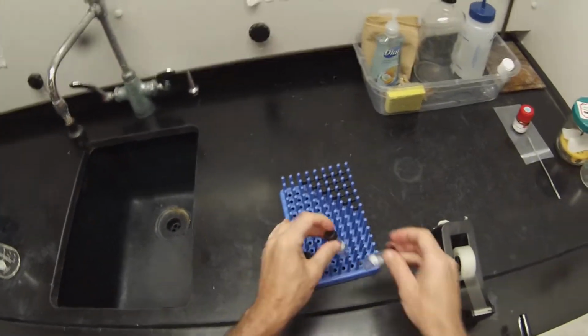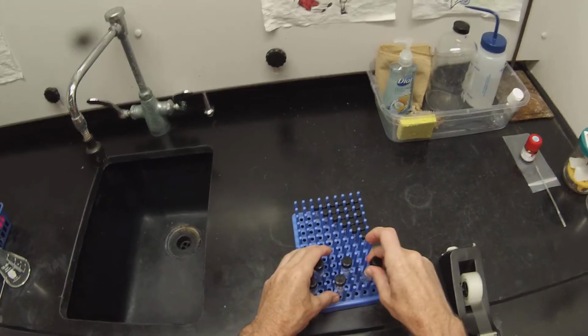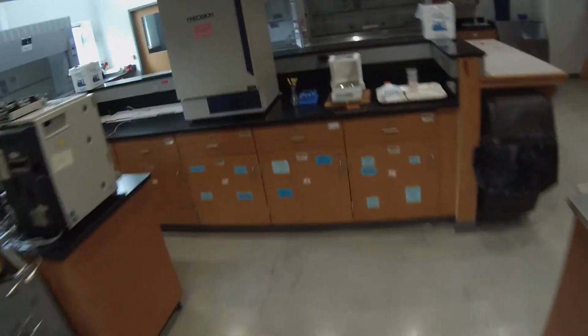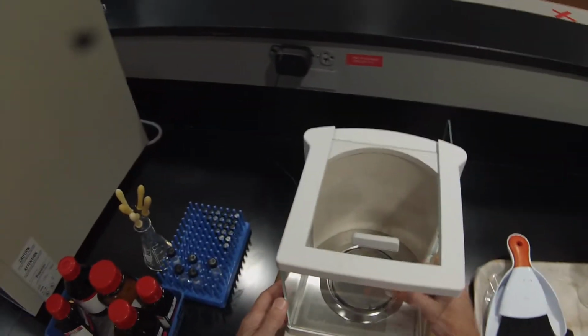All right, so we'll stick all these in our little test tube rack here, and take those to the balance and make up our stock solutions. I'll take 2 trips so I don't end up dropping everything all over. From here, I can put these flasks back. So I'm just going to tare the vial.